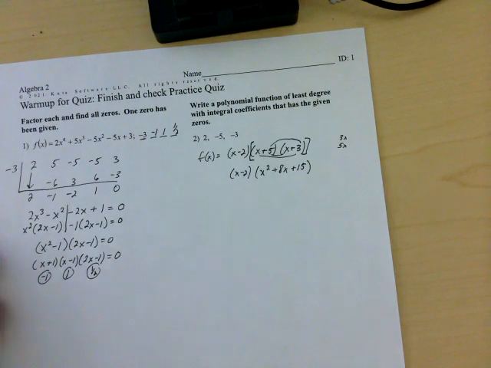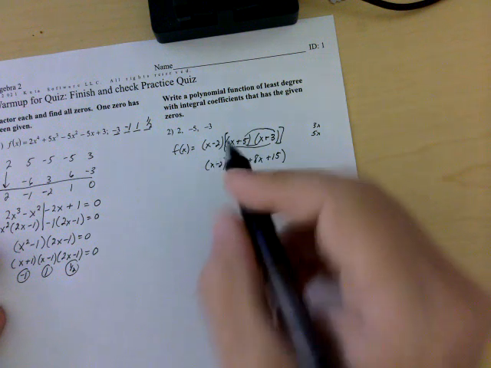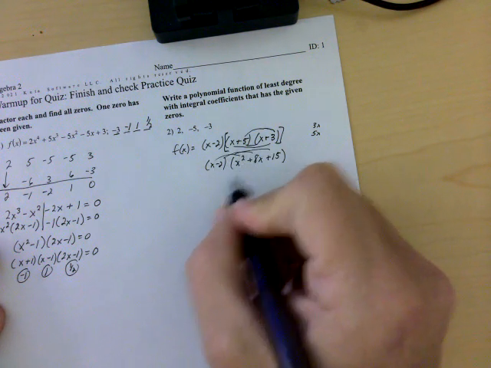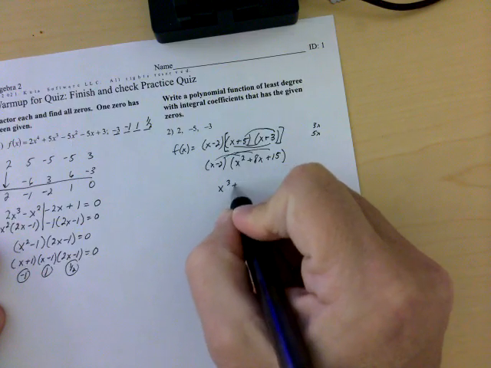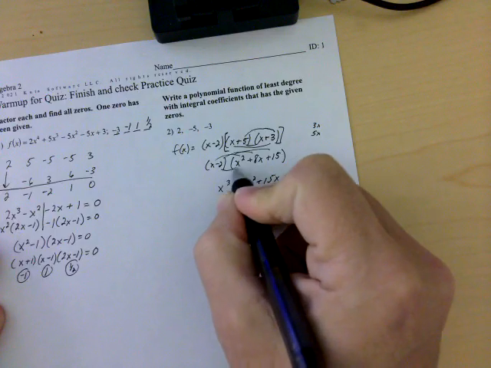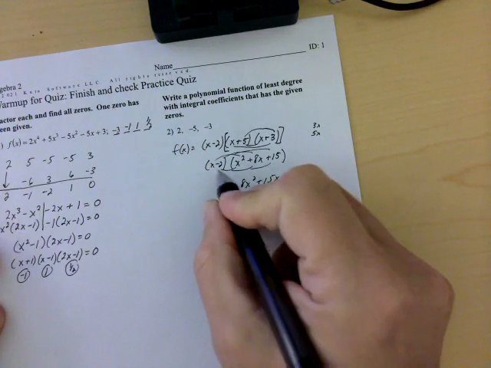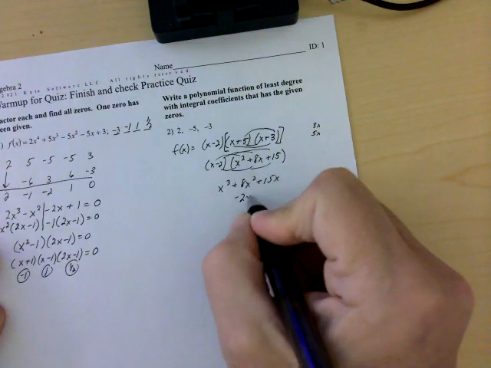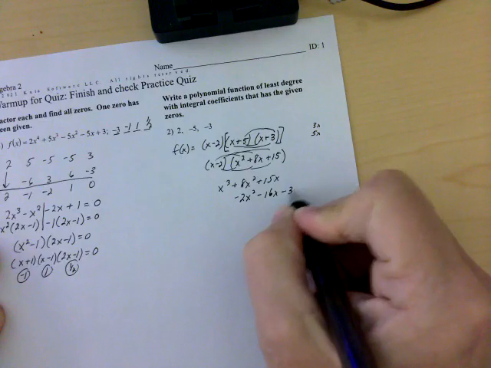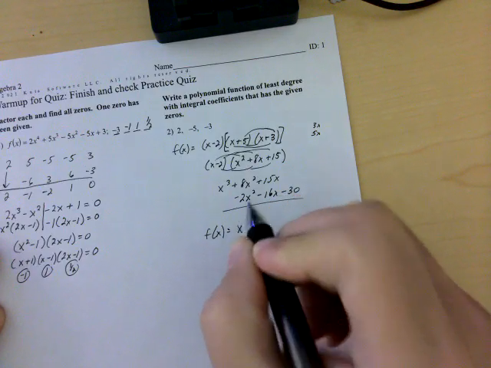Now I still have to distribute this binomial. So I'm going to distribute the x to every term of the trinomial. So we have x cubed plus 8x squared plus 15x. Come around and distribute the -2. I like lining up my like terms. So -2x squared minus 16x minus 30 for a final answer. And you can check this on a calculator.